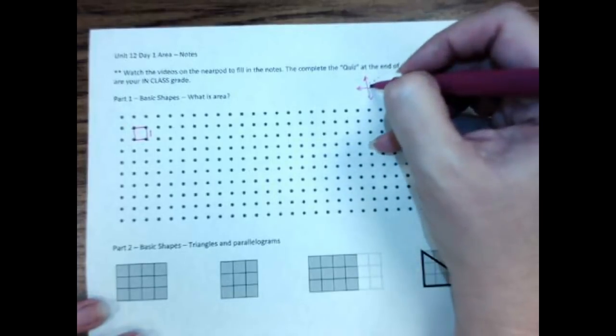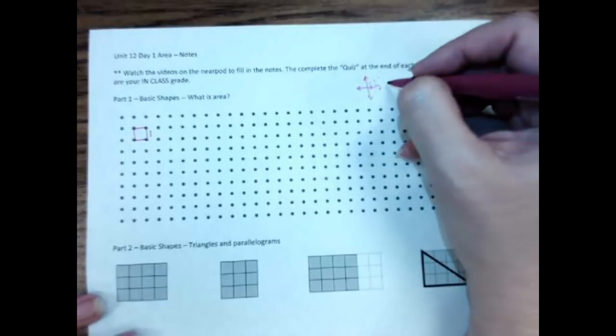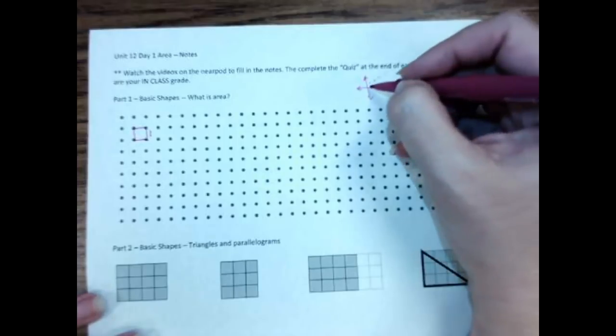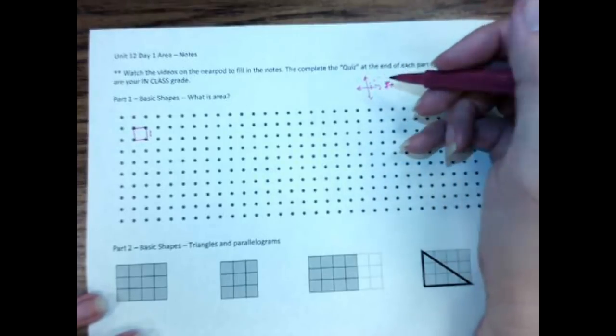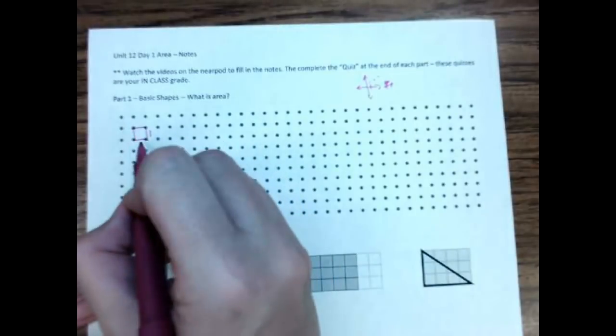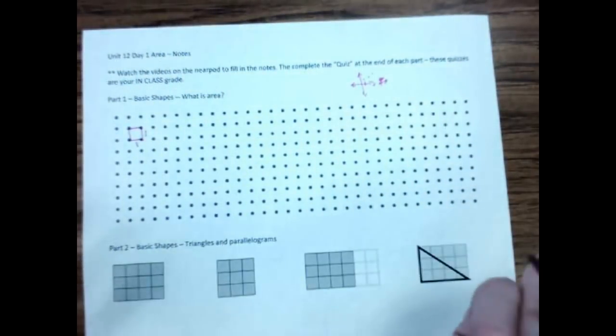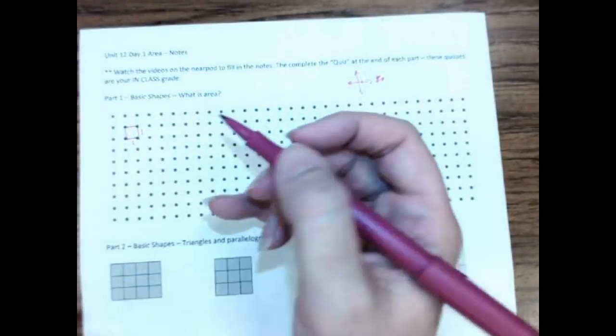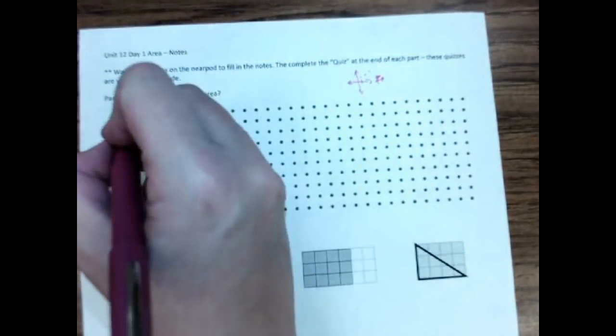It's just 1 over. If I label these as feet, now I know what it is. But until I label it, it could be 1 foot, 1 mile, 1 minute, who knows. So very often we'll see problems that don't have units on them, like this, 1 and 1. And then we just talk about this being 1 unit long.